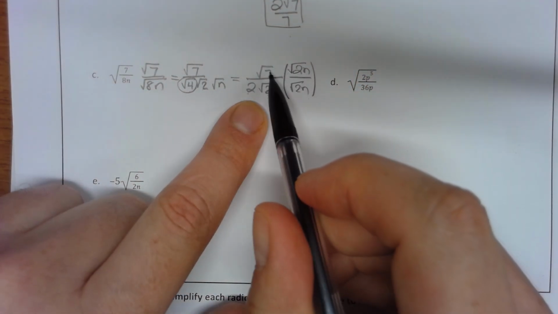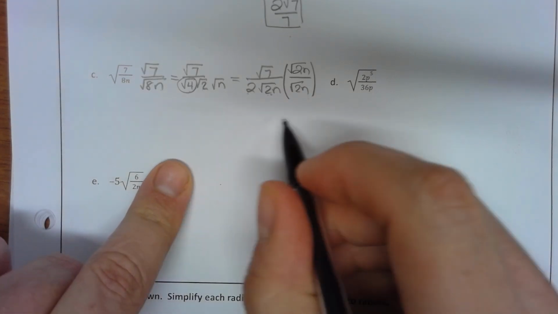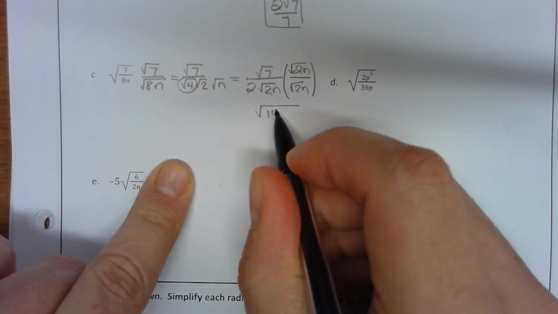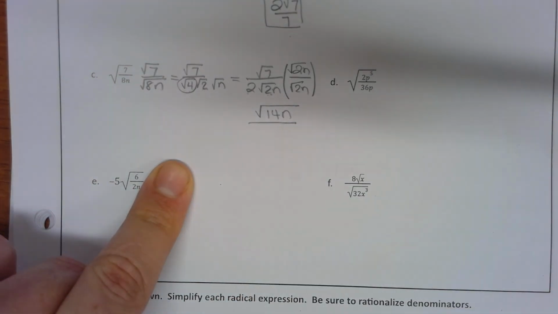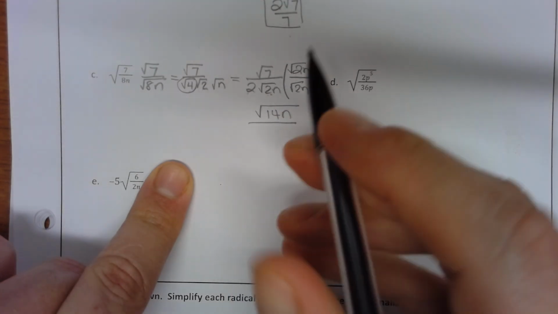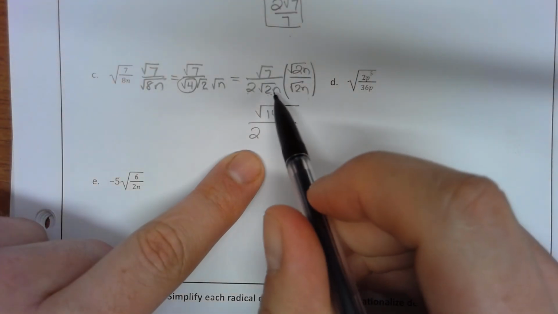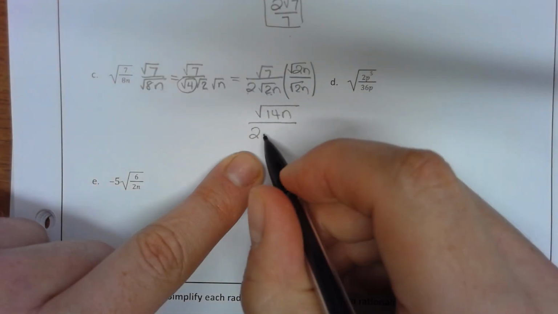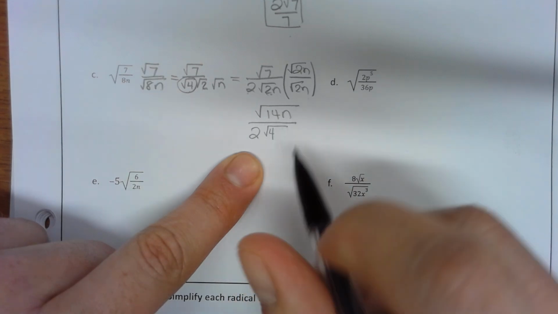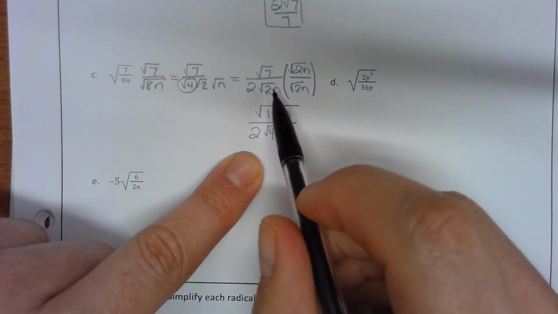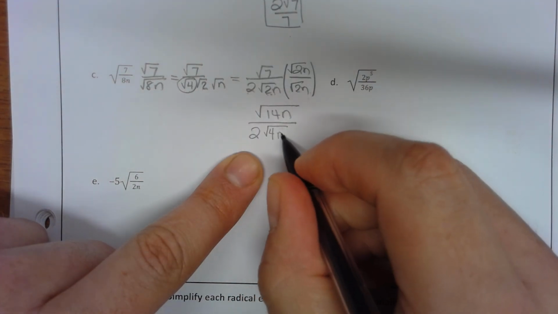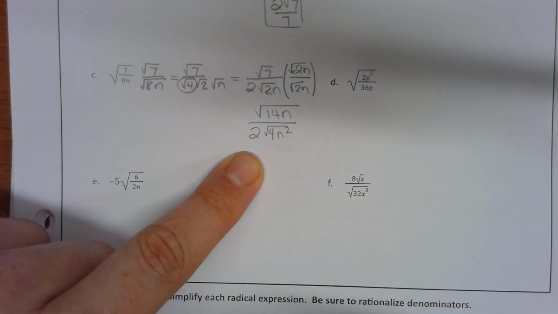Take a look at the numerator. 7 times 2n is 14n in the numerator underneath a radical. The 2 on the outside stays on the outside. 2 times 2 is a 4 underneath the radical because the two 2's are under radicals. The n and the n under radicals make n squared under a radical. Let's keep going.